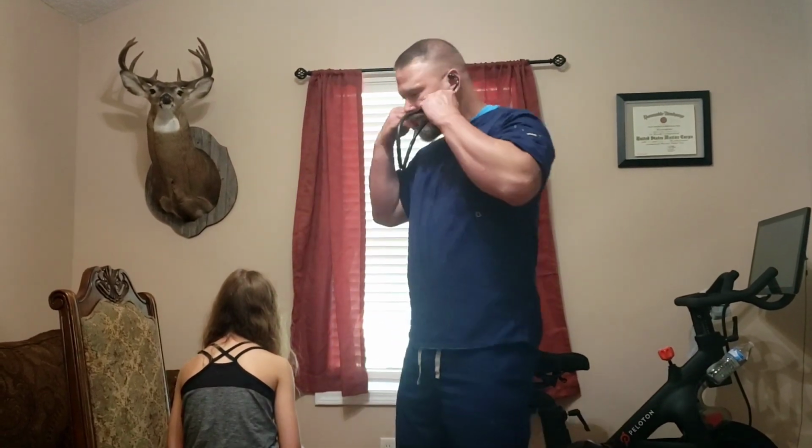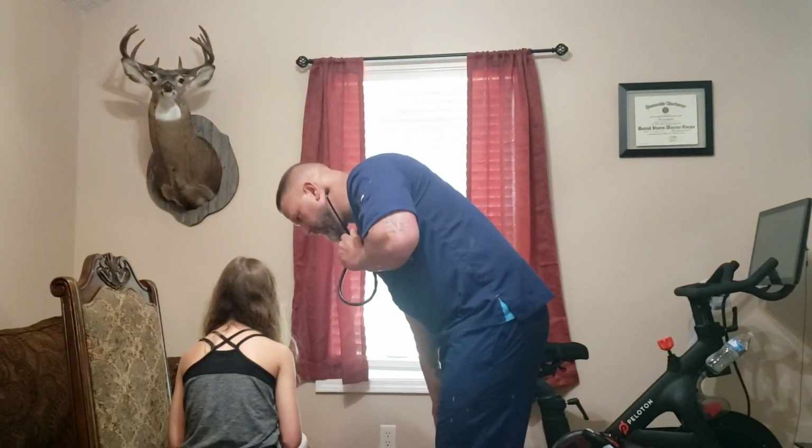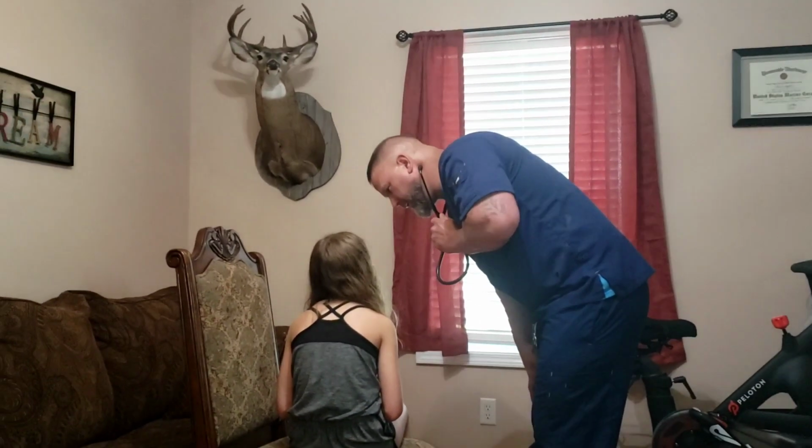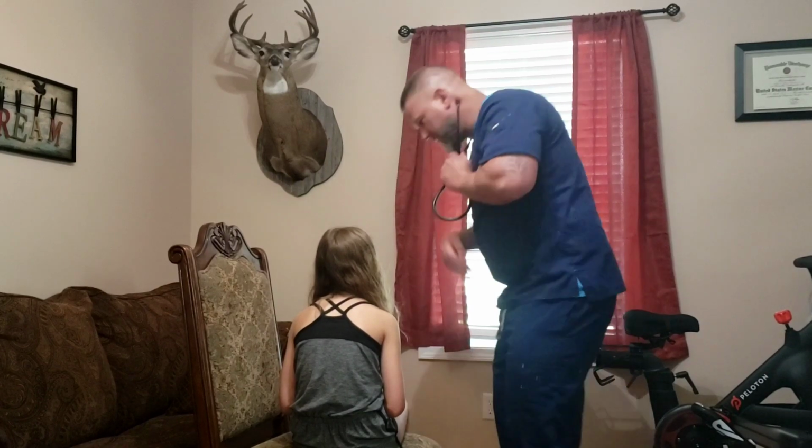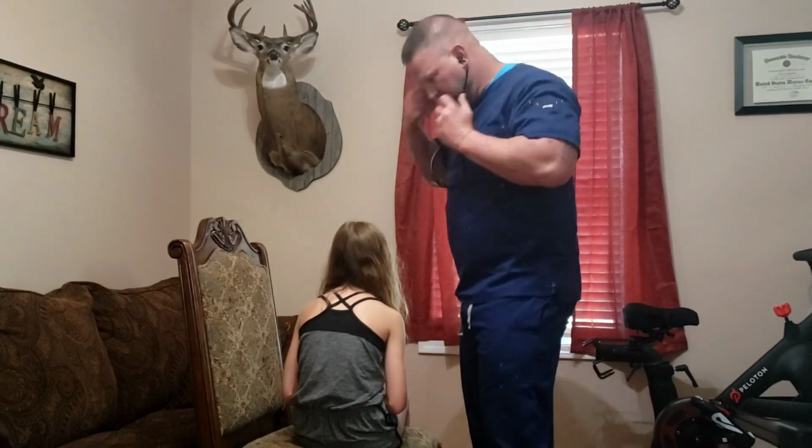pectoriloquy, she'll be whispering 1, 2, 3. Under normal findings, I shouldn't be able to hear her saying that unless there were something going on, like if the patient had some type of a mass or a thick consolidation like a pneumonia or something of that sort. Okay, so I want you to whisper 1, 2, 3. Just one right after the other, okay?